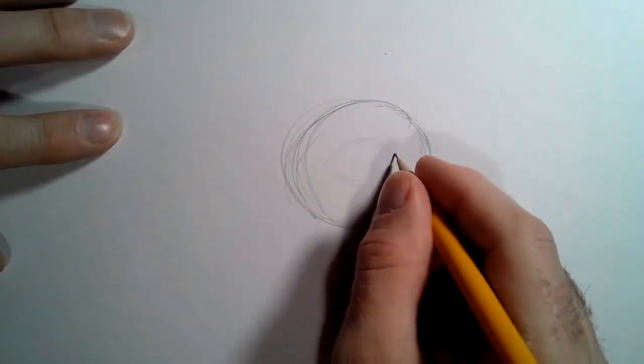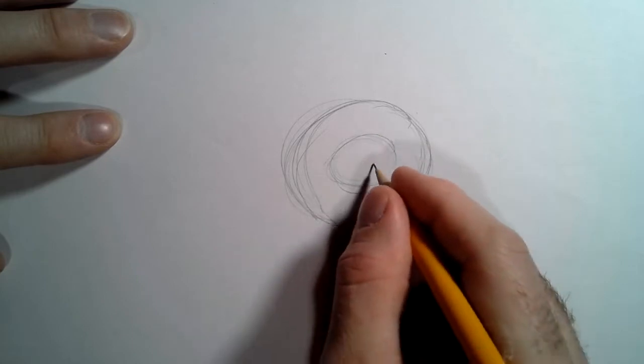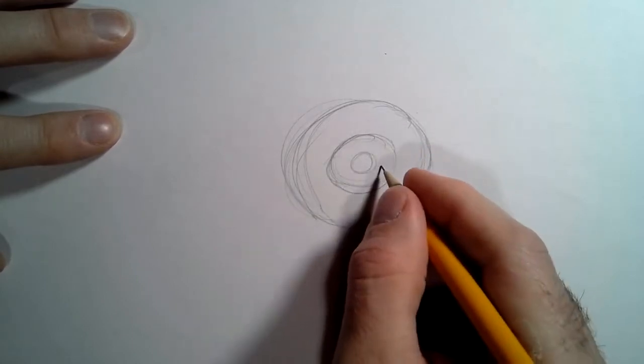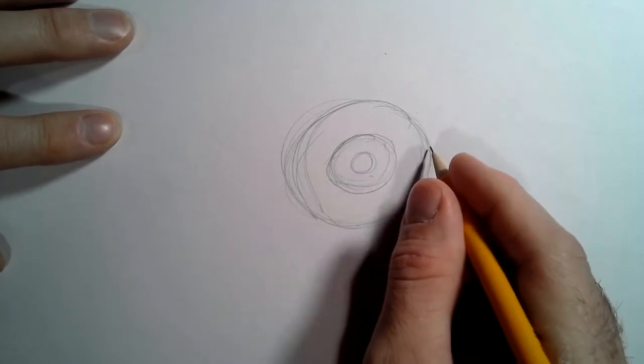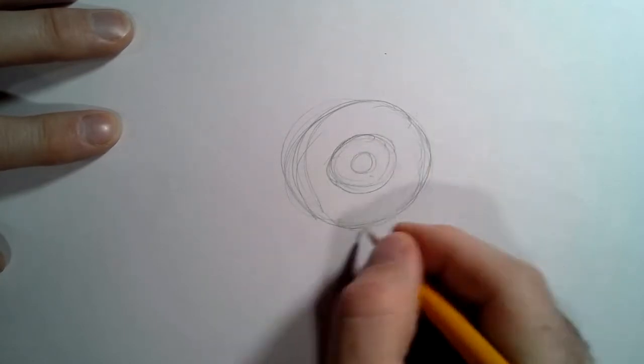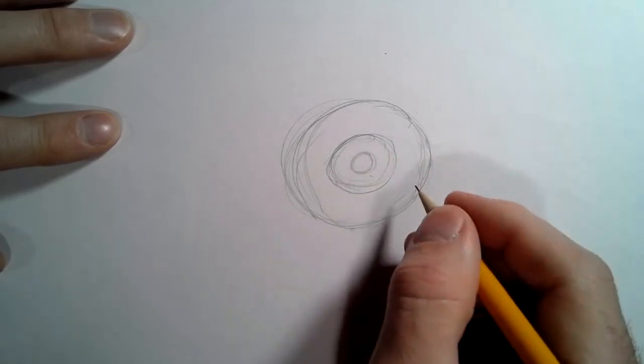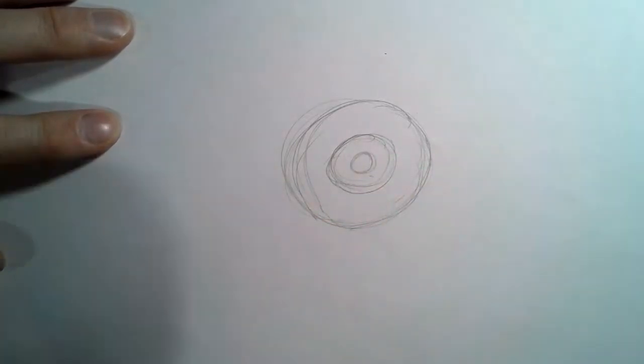What I like to do is, within that, draw the iris and the pupil. The iris, you want to make sure that this outer circle here is relative in size to the larger eyeball overall. The pupil itself changes with how much light enters, so that can vary a lot.